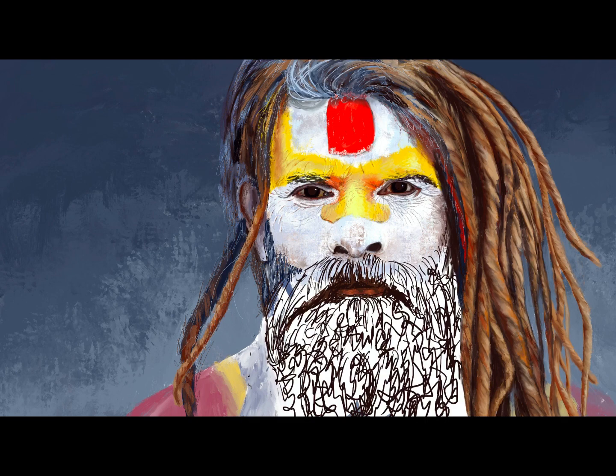Adding some highlights to the hair, also important. So the low lights and the highlights are important.